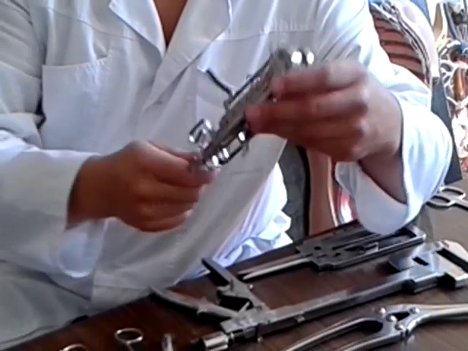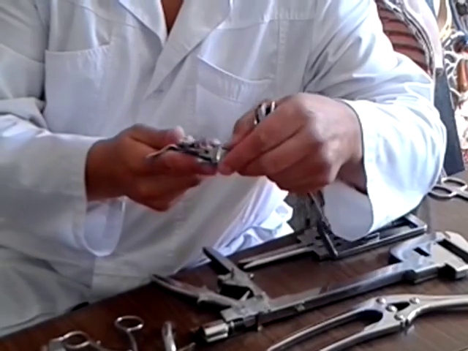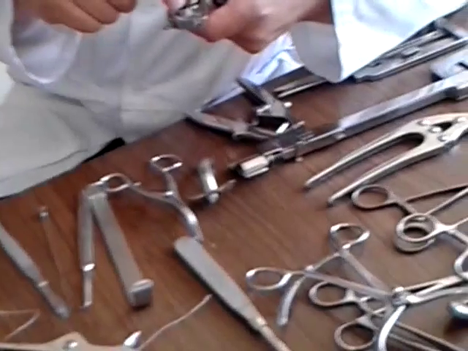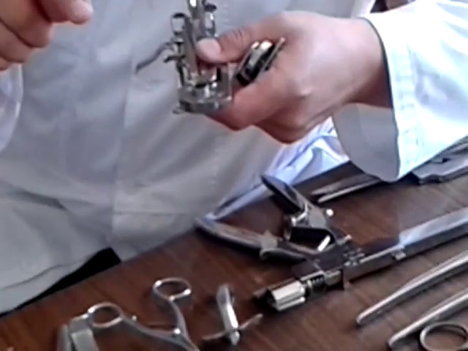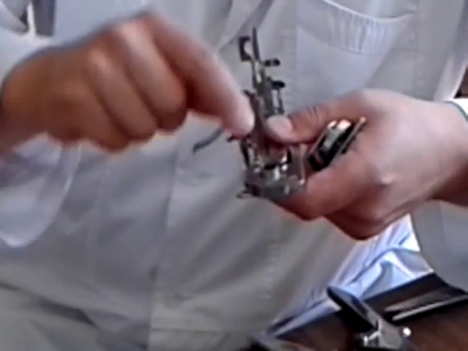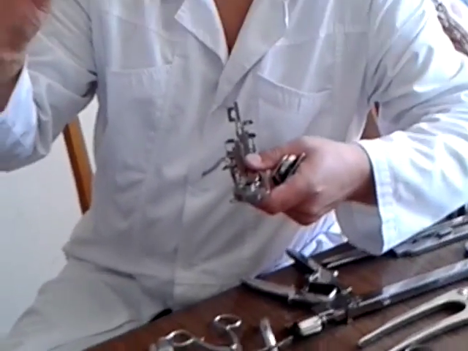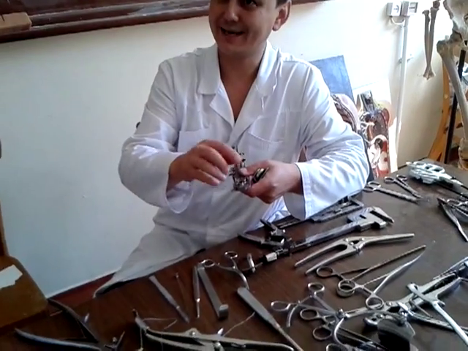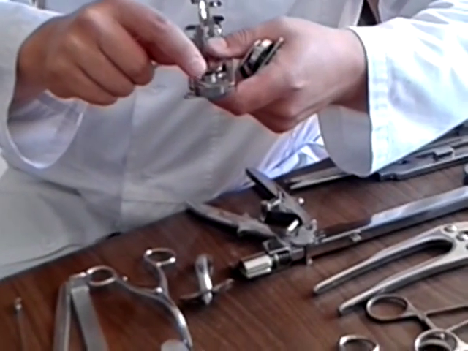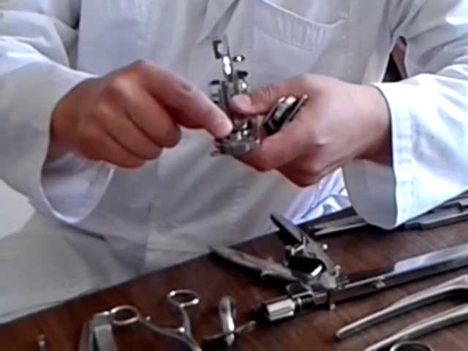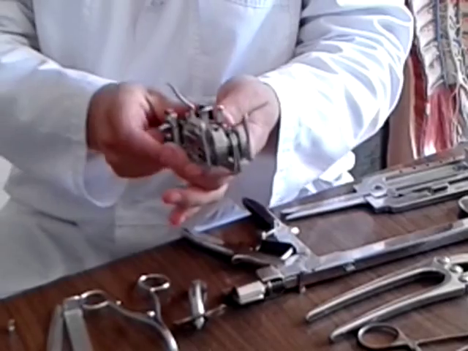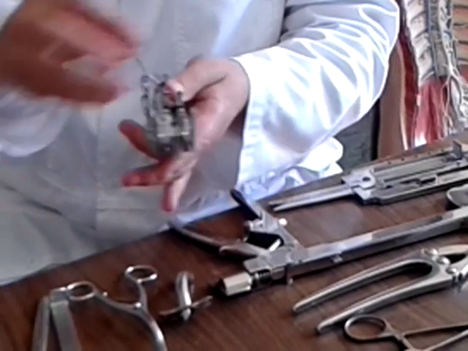This depends on the size, large or small. This part can be changed for the different diameters of the vessels. We can use it from 2 millimeters up to the diameter of the aorta. Different internal parts can be changed, for example for the diameter of the brachial artery. We connect the two parts, distal and proximal, and after that, just staple them together.